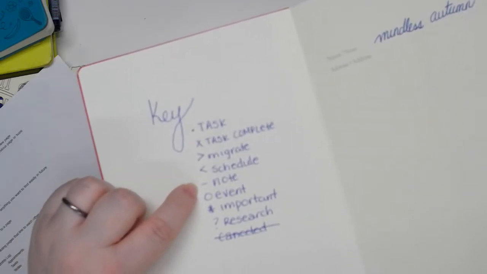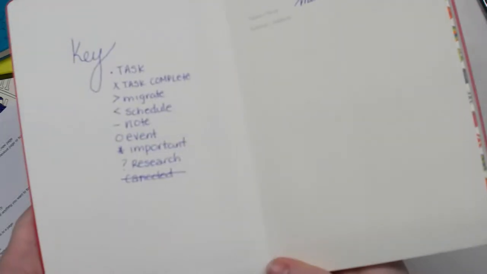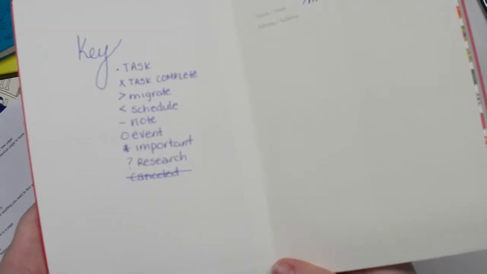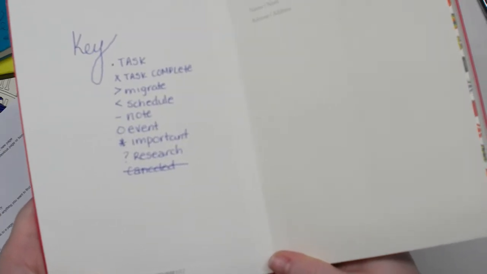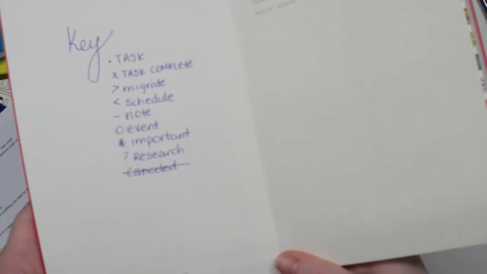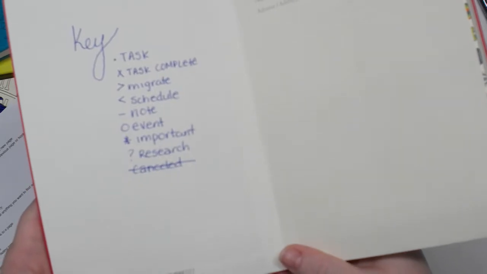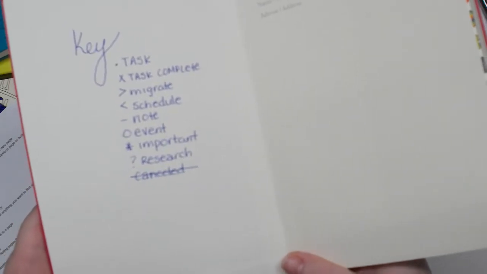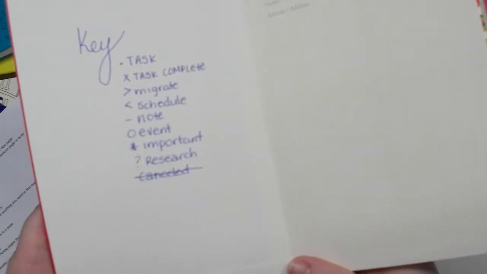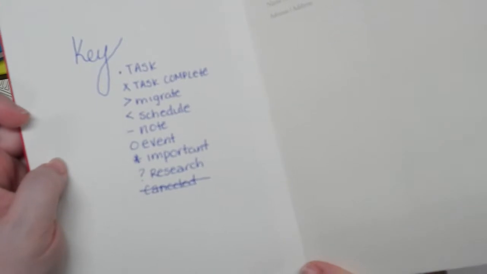The little line means that it's a note. These are the signifiers that I think are used the most, but you can always come up with different ones that work better for you, or sometimes I'll add a little birthday present looking box to remind me when it's someone's birthday, or use a square instead of a dot for my to-do tasks.